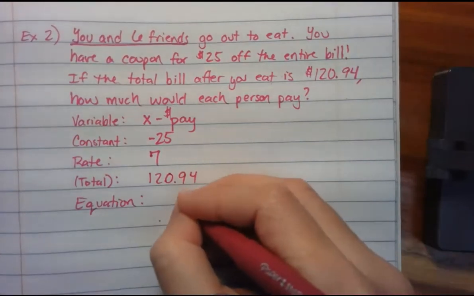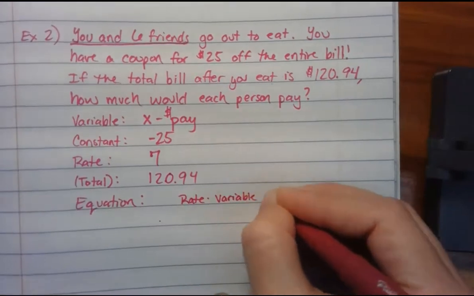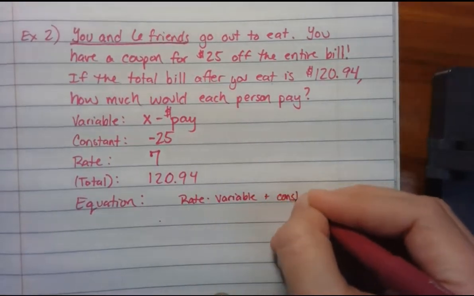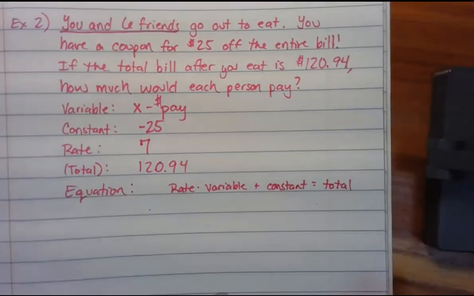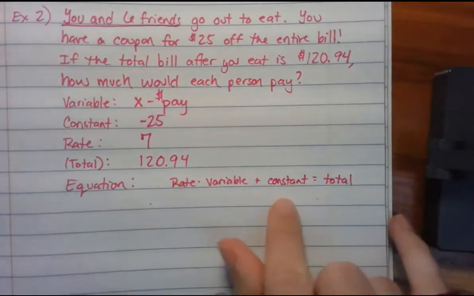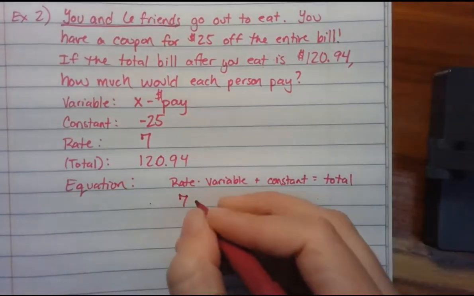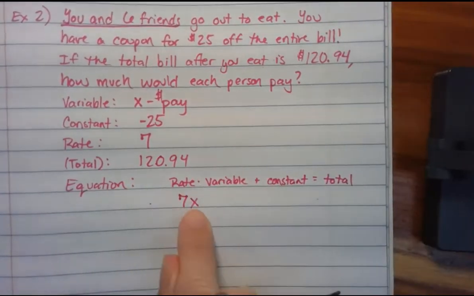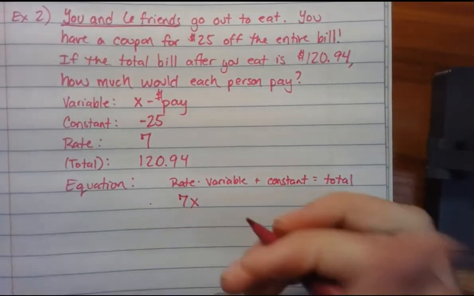So again, remember, in general, it's rate times variable plus the constant is equal to the total. And that's the form that we generally will follow. Again, that's not a hard and fast rule, but in general, most of these problems are going to follow this. So 7 times the rate, that's 7 people each paying the same amount. 1 person pays this, 2 people, 3 people, all the way up to 7.